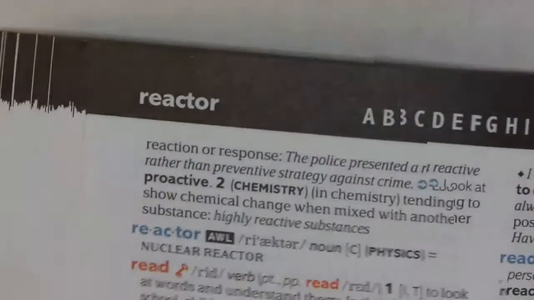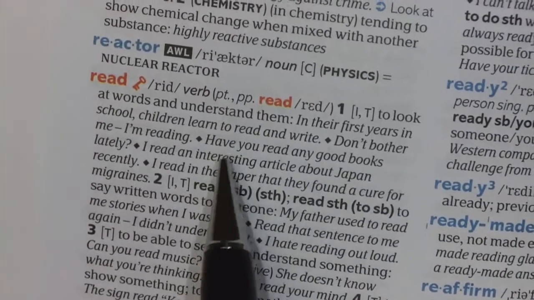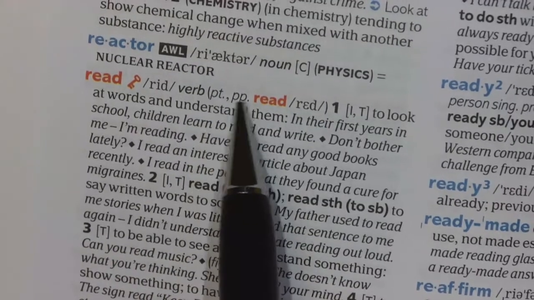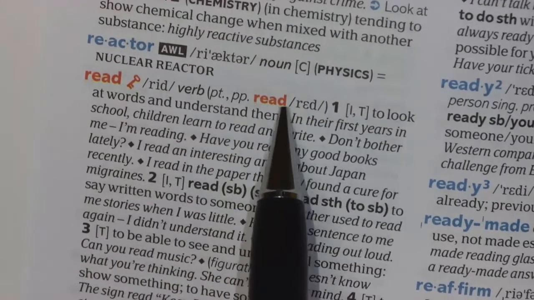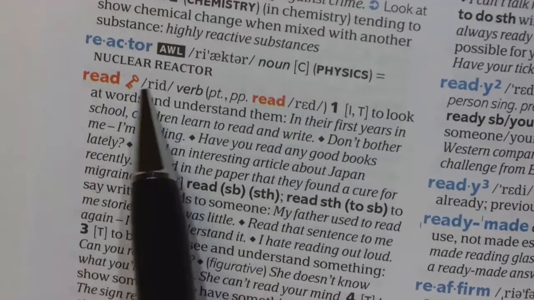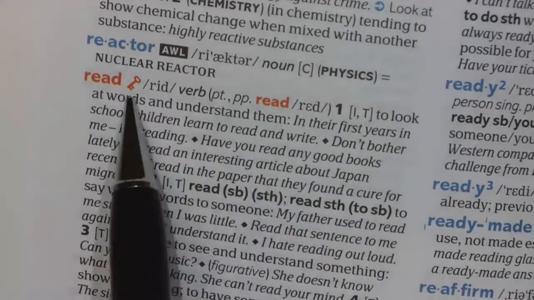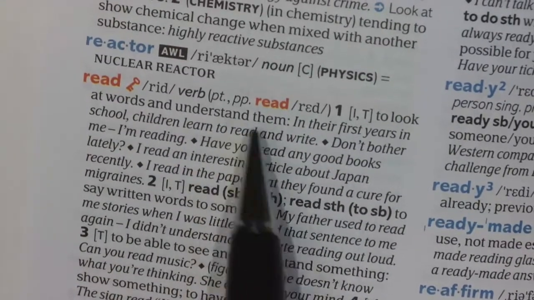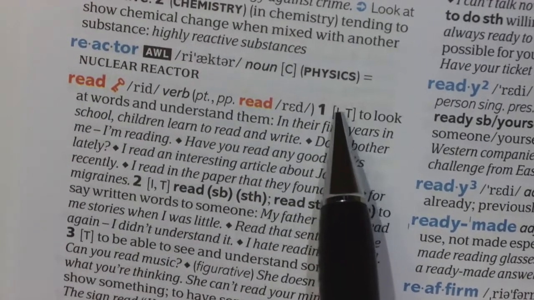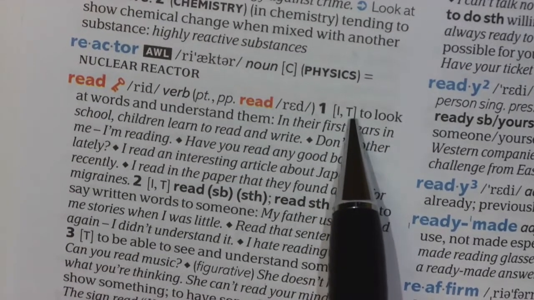So they're showing me the other forms of this verb. Because, as you know, when you use a verb in a sentence, the form of the verb can change. So they're saying the past tense and the past participle are spelled the same way, read, read. But if you look at the pronunciation, this one is pronounced read, this one is pronounced read. So they're showing us the difference in pronunciation for the past tense and the past participle. If we look at the first definition, again, we see the INT. So it's intransitive and transitive. It can either have no object or it can have an object.